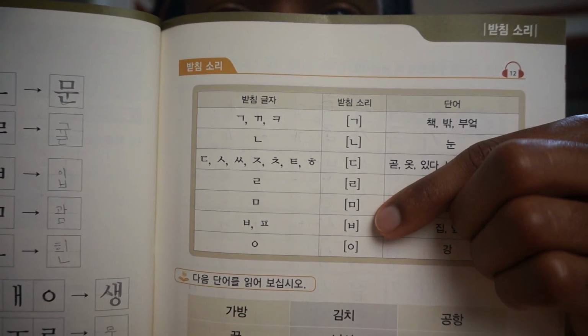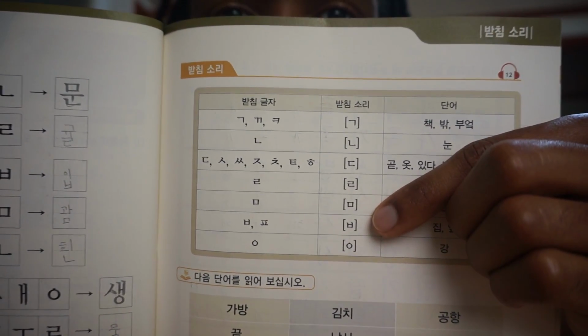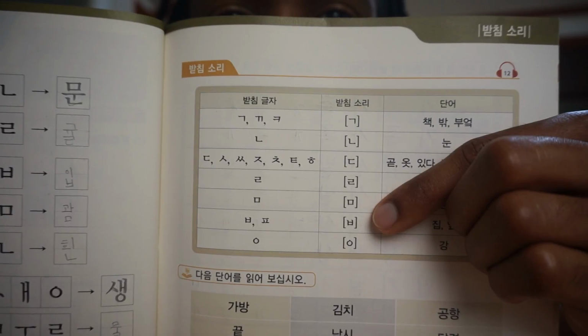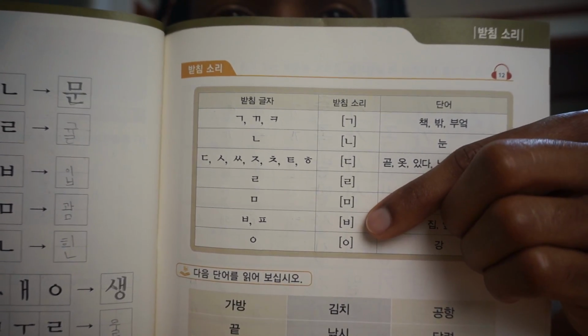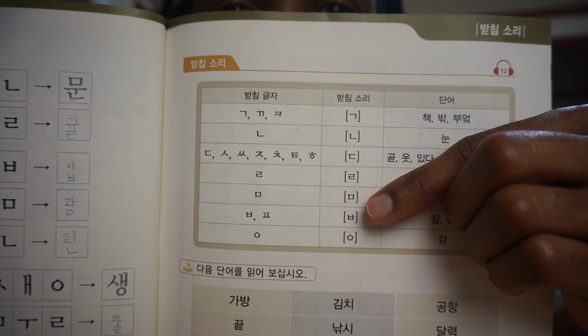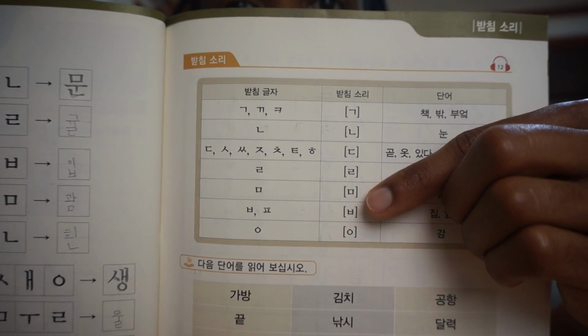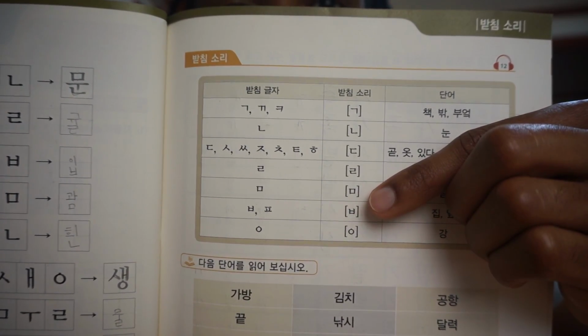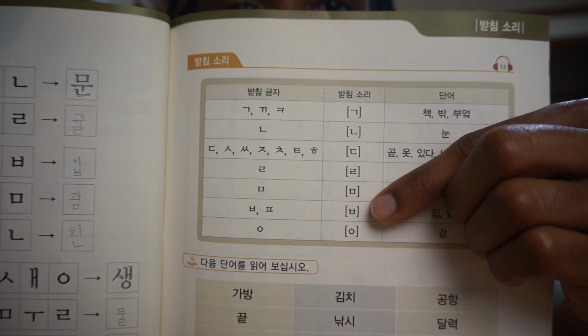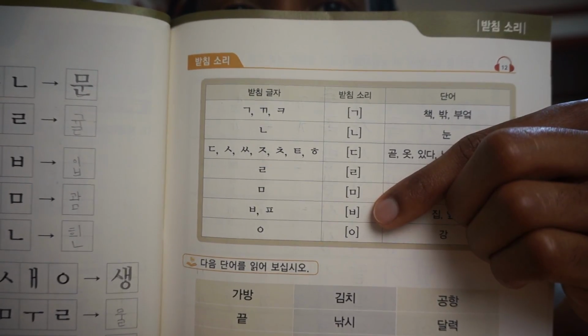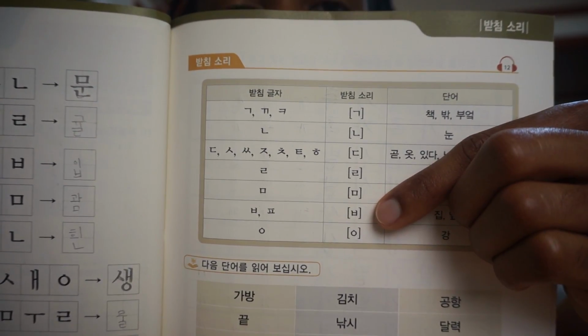Then we have the ㅂ and ㅍ. They both make just the p sound. And then we have the circle, which, like I said before, doesn't have a sound by itself, but as a batchim, it makes the ng sound.